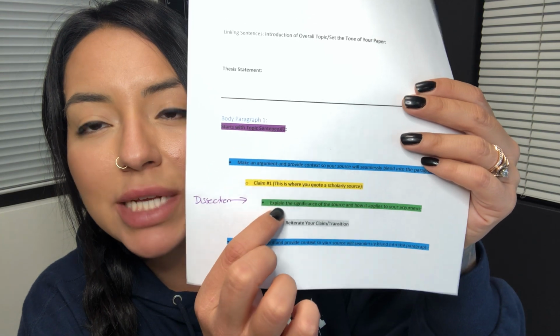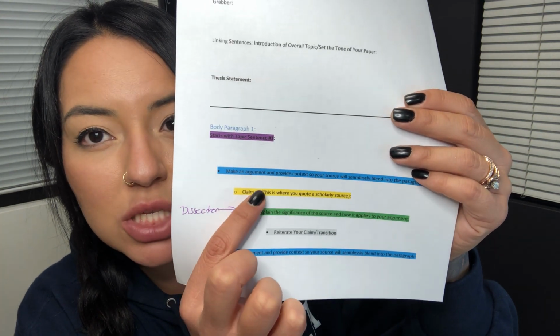This is going to be your dissection of this, which is the source that you found here. Okay, so dissection of source previously mentioned. Okay, so this is where I'm going to start dissecting this.